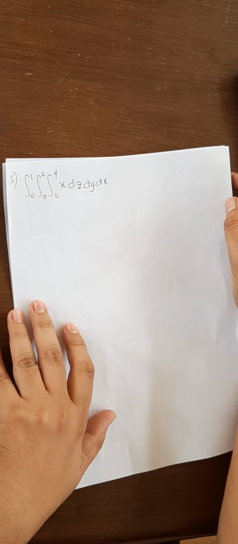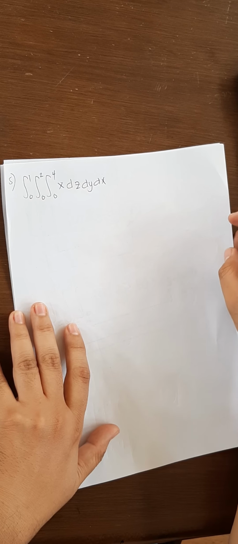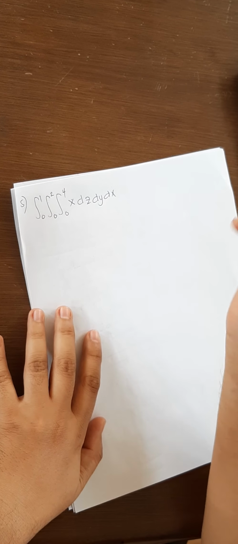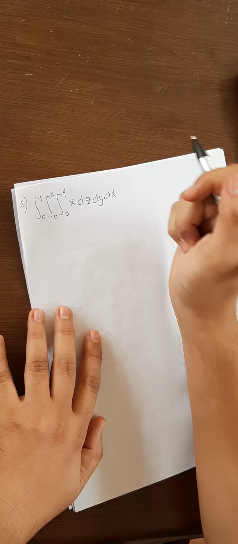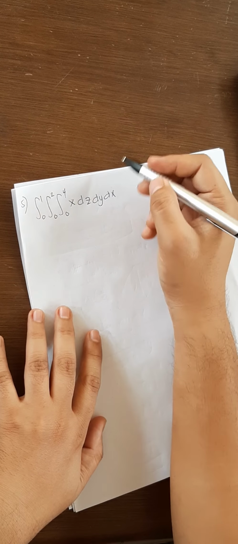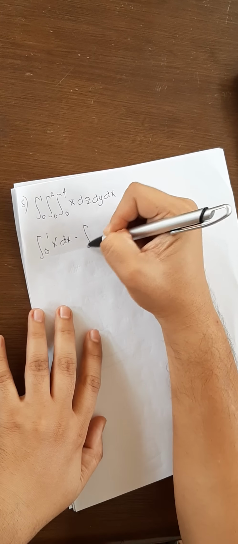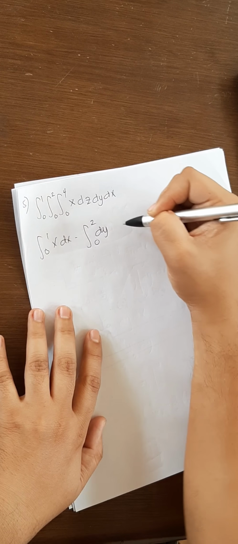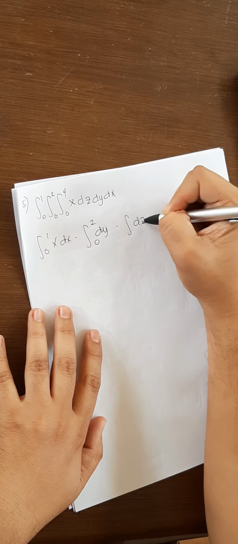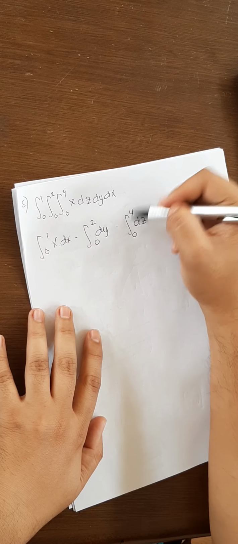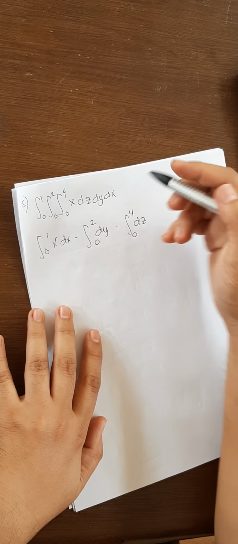Yes. And another example. So we have integral of x dz dy dx, limits from 0 to 1, 0 to 2, 0 to 4 for x, y, and z respectively. So this is multiplied. Even though there is no variable y and no variable z, you can integrate. If we separate, we have integral of 0 to 1 for x dx multiplied to integral of dy, limits from 0 to 2, multiplied to integral of dz, limits 0 to 4. We can integrate dy, and that is y. We can integrate dz, and that is z.